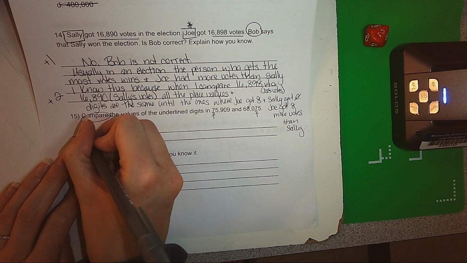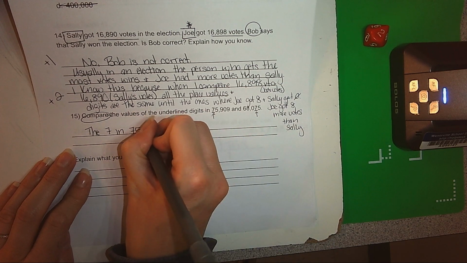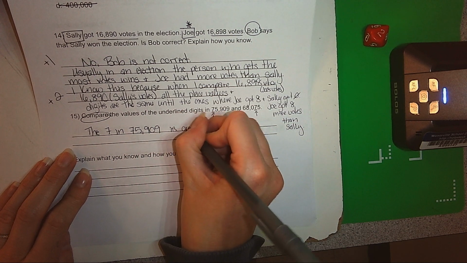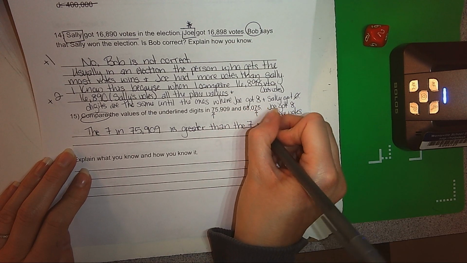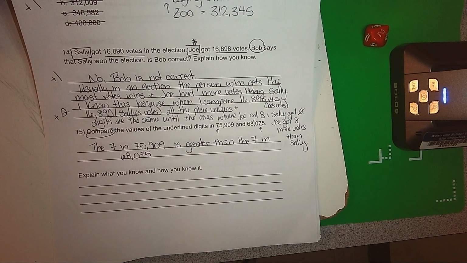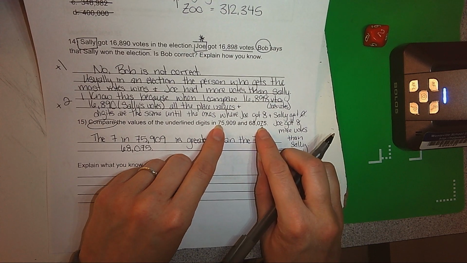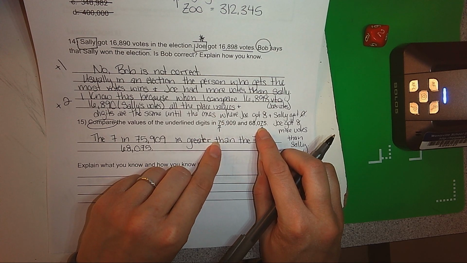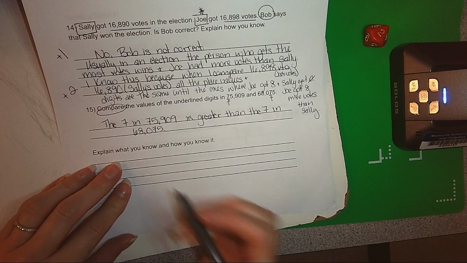Well, the 7 in 75,909 is greater than the 7 in 68,075. You'll notice I didn't take any time to compare the actual numbers, just those digits. This 7 is in the 10,000s, and this 7 is in the tens. When I explain how I know, you'll see why I got that answer so quickly.